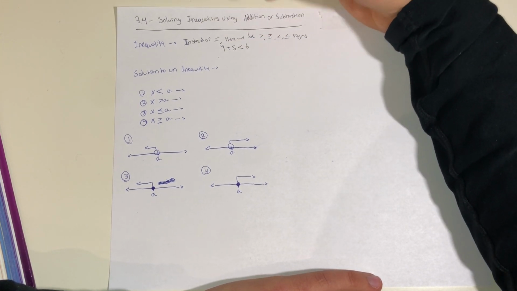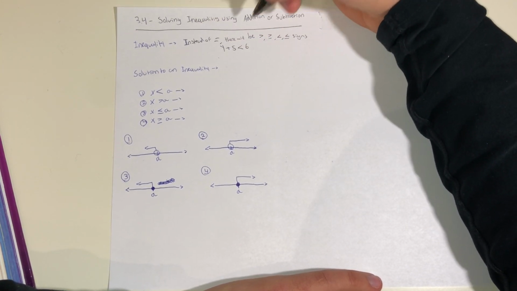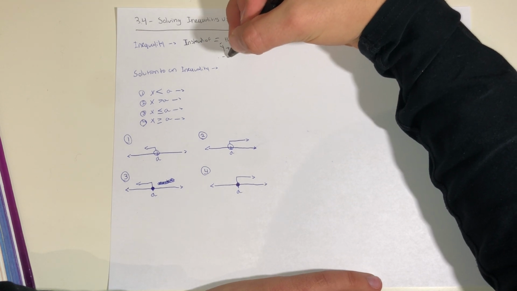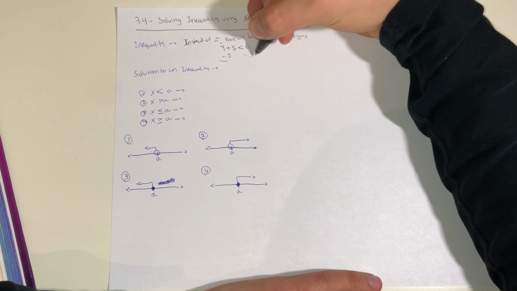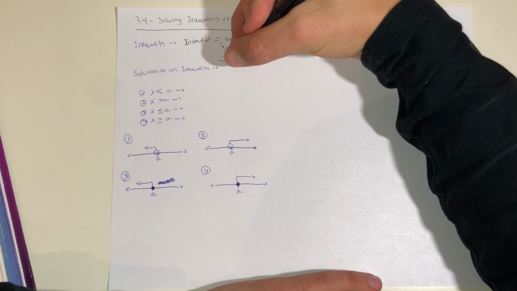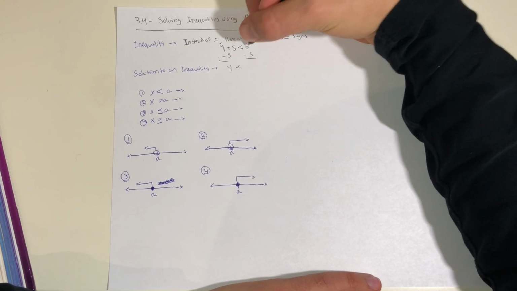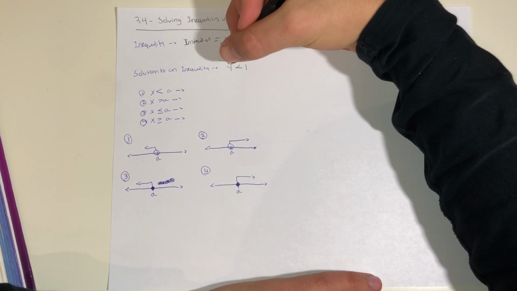So how would you solve it? Just like you solve an equation. Here you would subtract 5 from each side, minus 5. This brings you to the solution to an inequality. Y is less than 6 minus 5, 1. Y is less than 1.